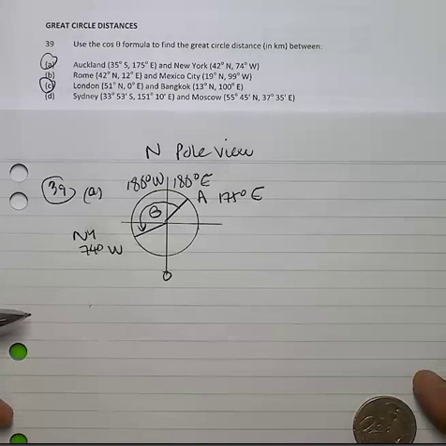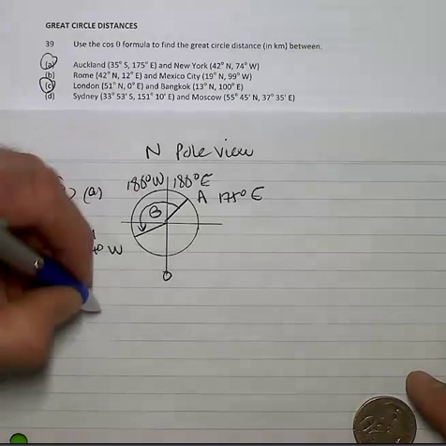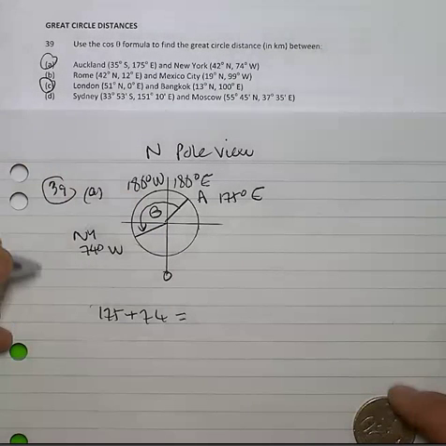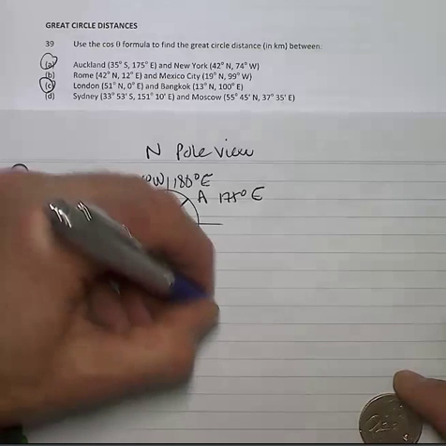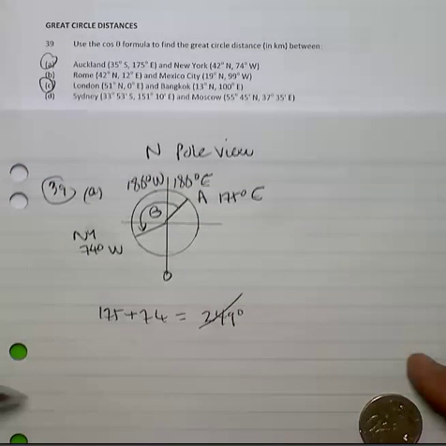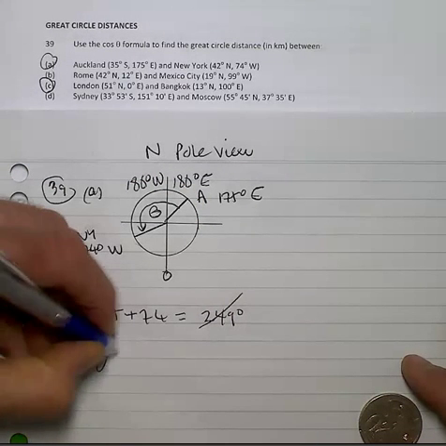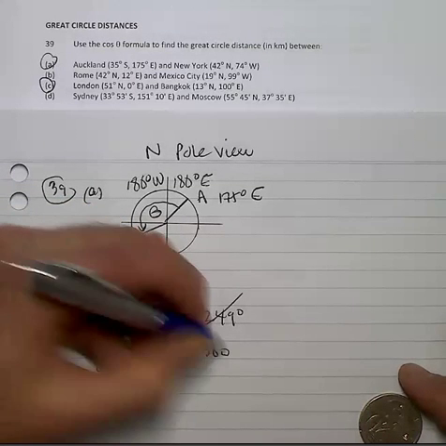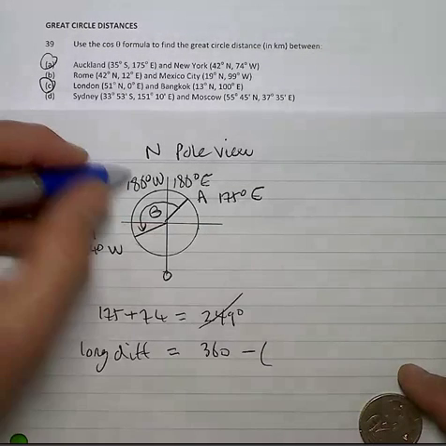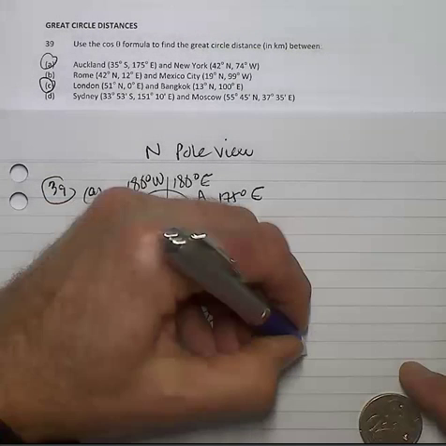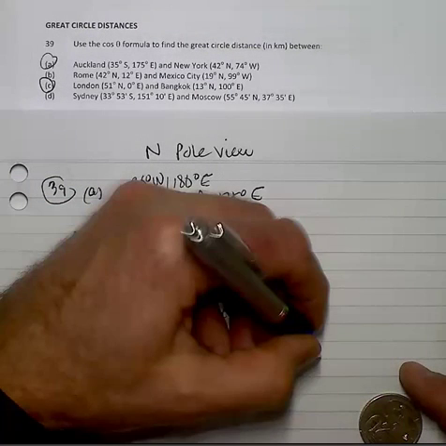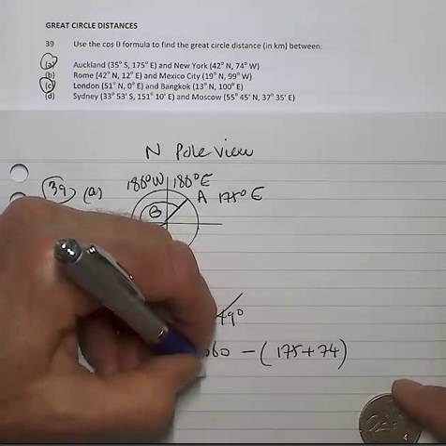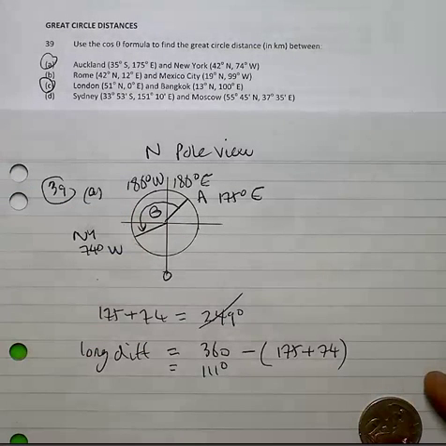As a bit of a check, if I added them together, you would see I'd have 175 and 74, which is 249 degrees, which is obviously too big. So the longitudinal difference in this case is probably best found by getting 360 and then taking from that the addition of the two longitudes. And that will give us 111 degrees.